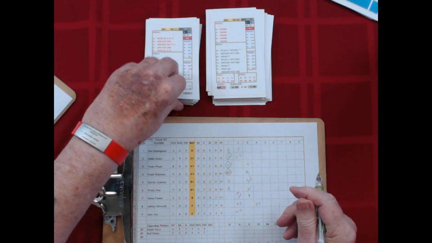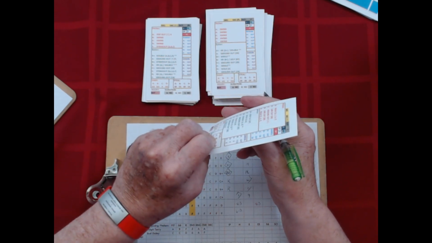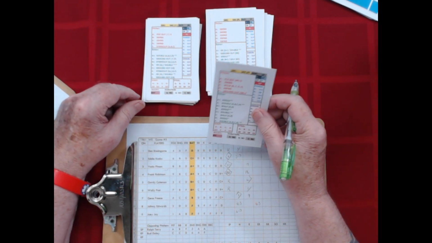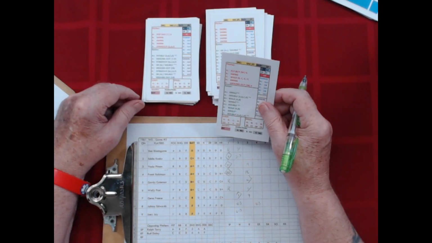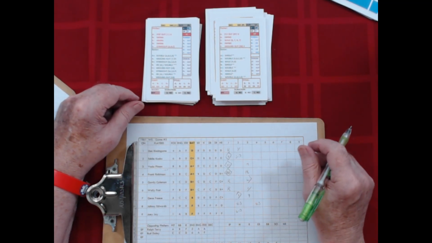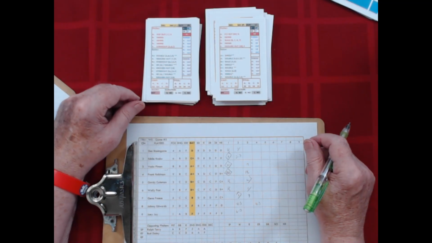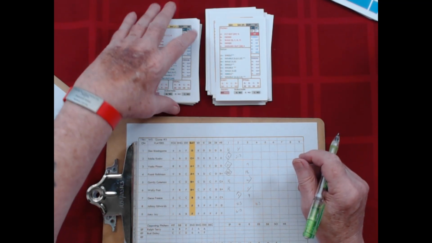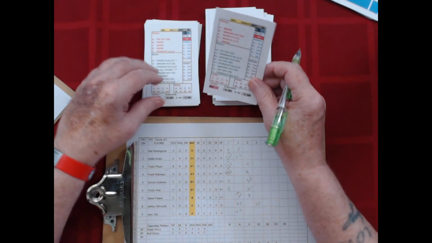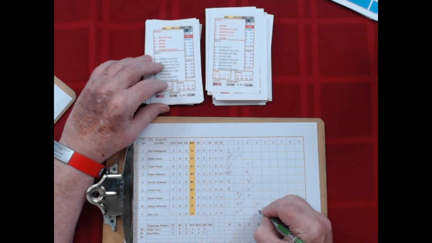Comes Joey J, the pitcher. It's a fly out to right. We're checking the error range on the right fielder. He's an A. And that's an out.